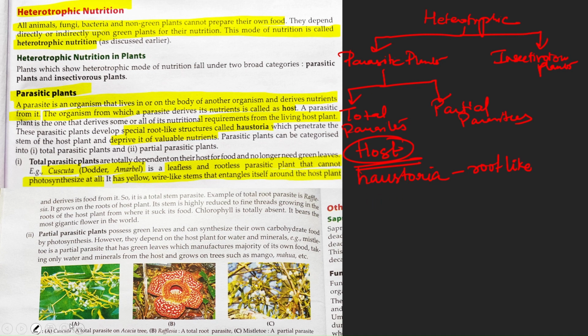So the first example of a total parasite is Cuscuta.